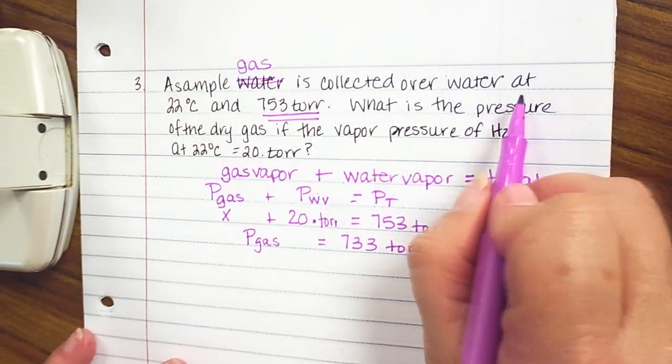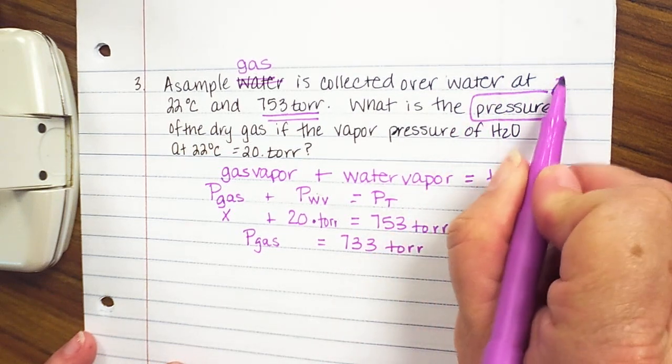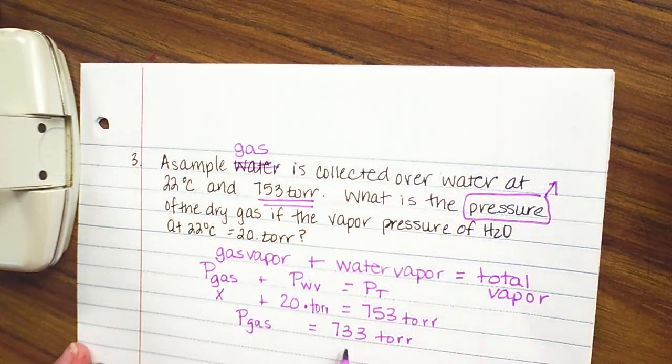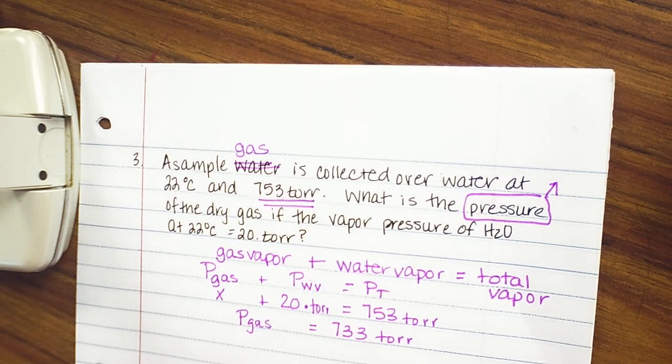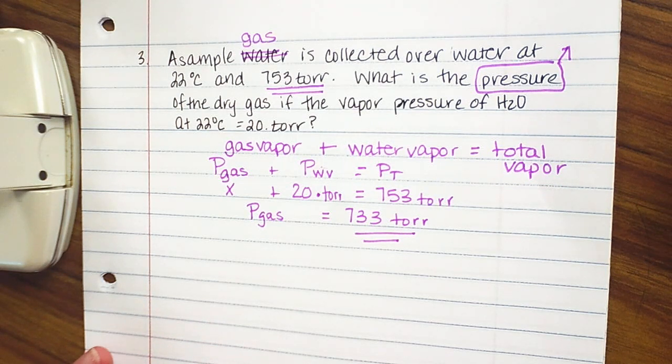Now, I want to be clear about something. In your problems, they ask, what is the volume? And I apologize about that because they want you to convert this pressure into volume, which we have not done yet. So all I want is your pressure. That's all I want you to give me is your pressure. And I'm going to put that in the homework module, that you're just going to give me the pressure. So let's look at another one of these.